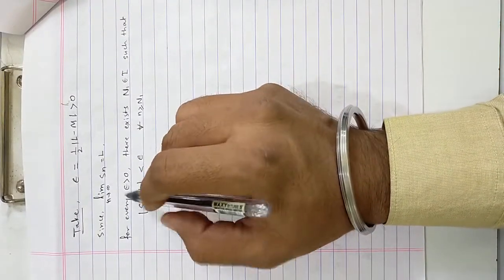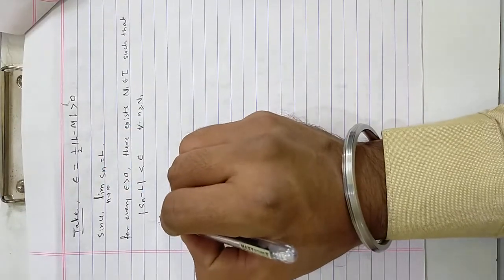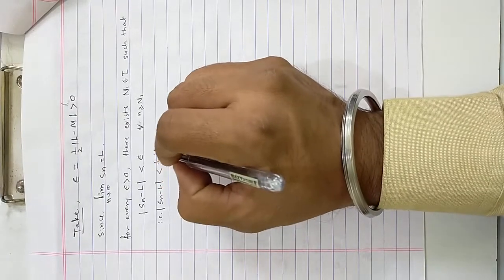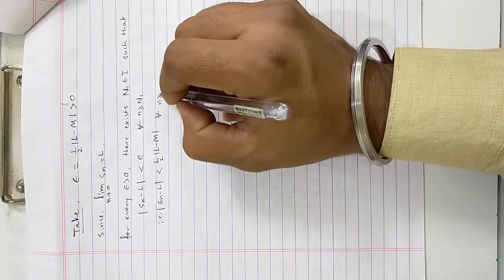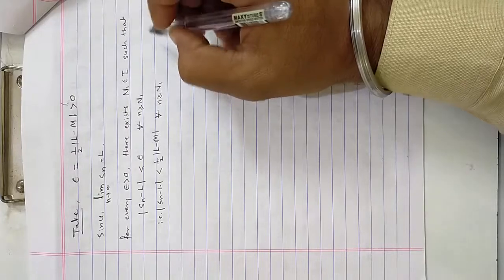The epsilon we have chosen is half times the absolute value of L minus m. So Sn minus L in absolute value should be less than half times the absolute value of L minus m, and it should be true for all n greater than or equal to n1. I call it equation 1.